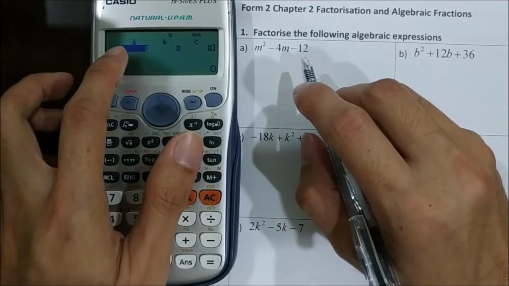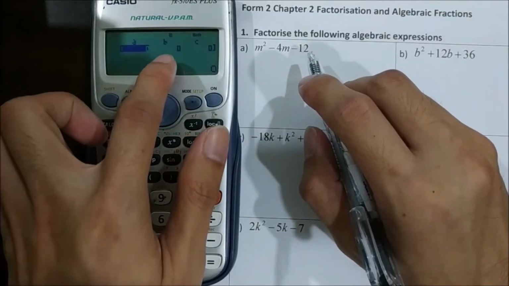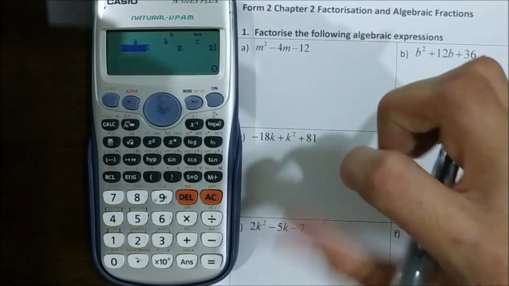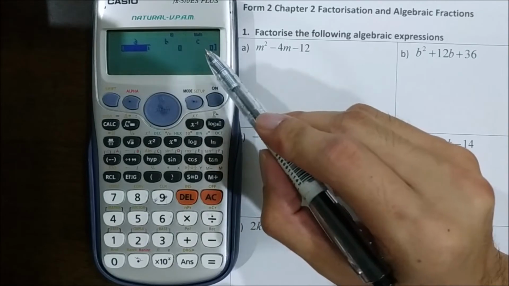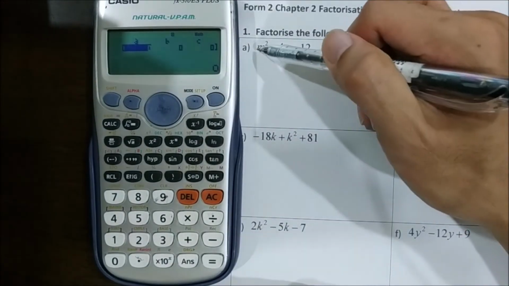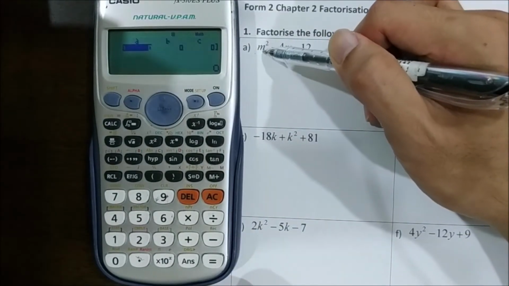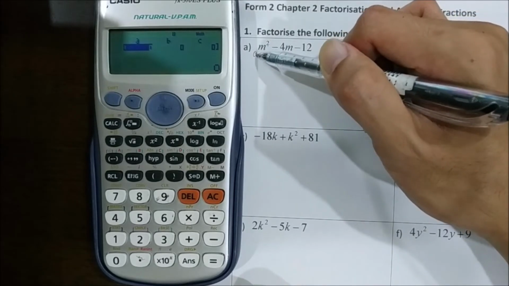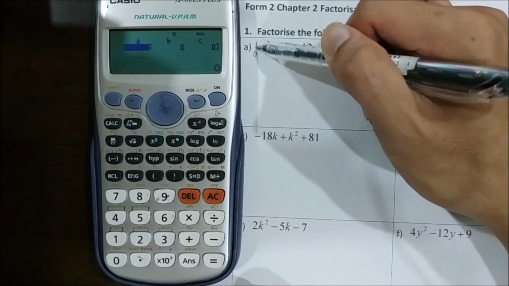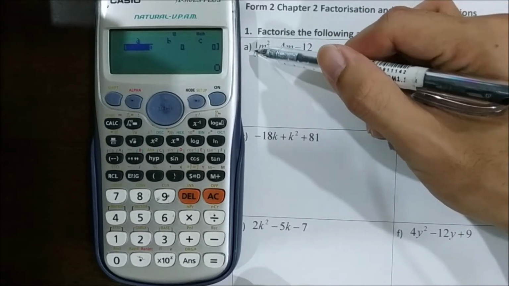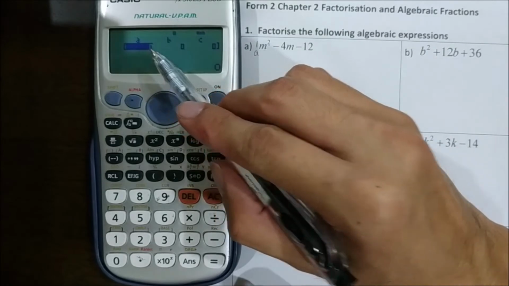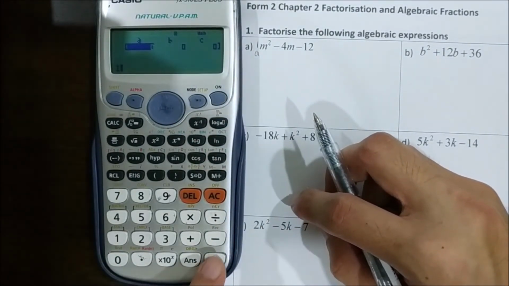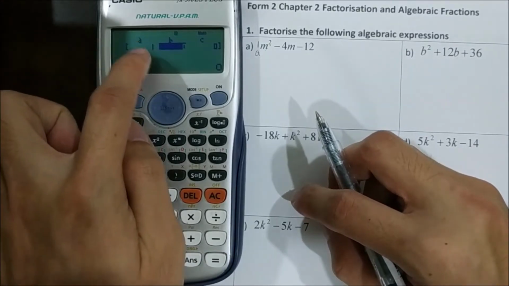Then you will see that there is an A, B, and a C. The calculator is asking for the value of A, value of B, and value of C. A is the coefficient of the unknown with the highest power, which is power 2. So here the coefficient of m to the power of 2 is 1, even though it's not written here. So we enter 1 by pressing 1 and the equal sign. You see that A is 1.